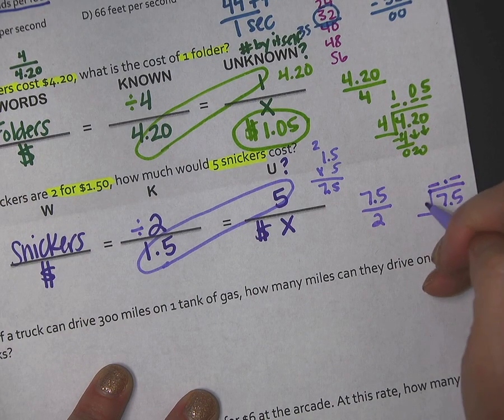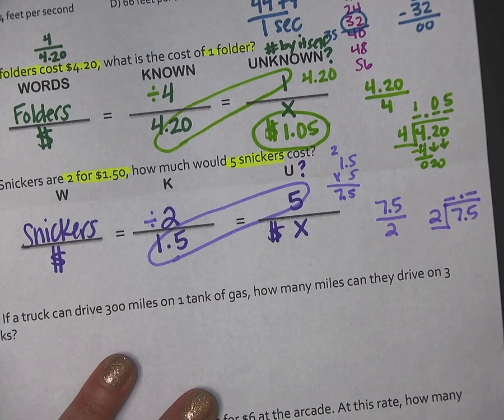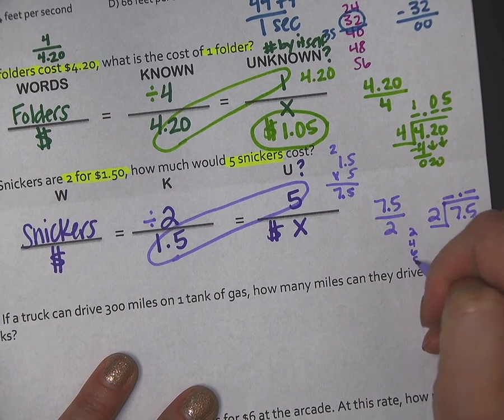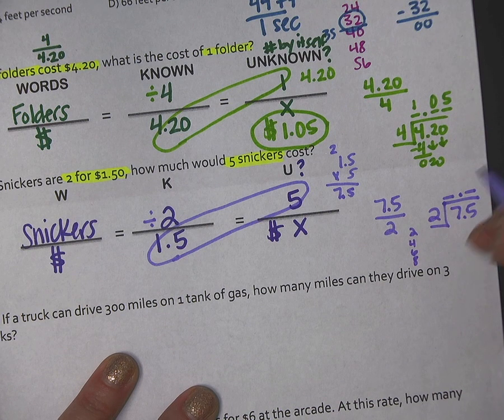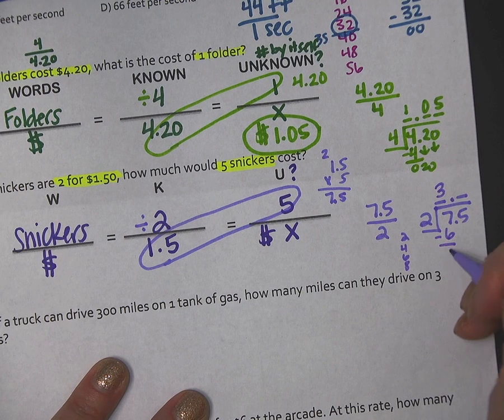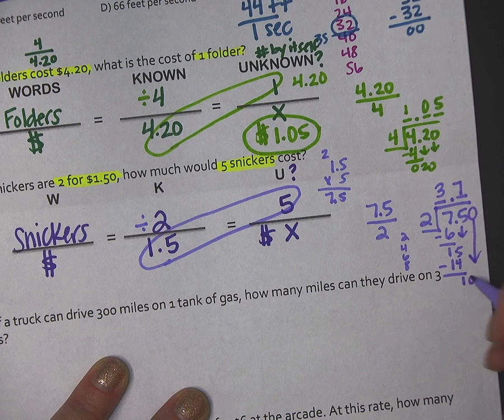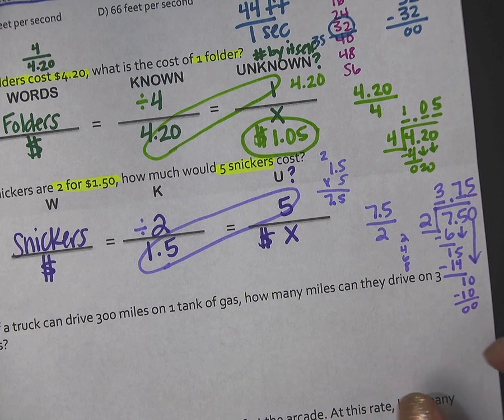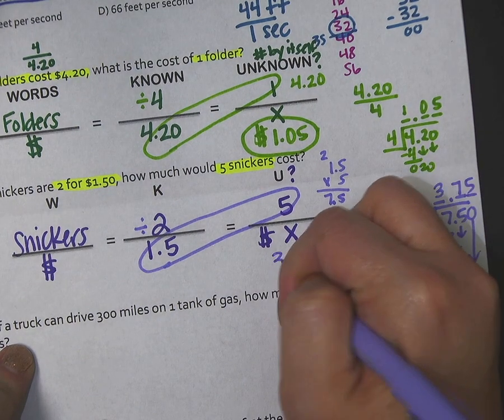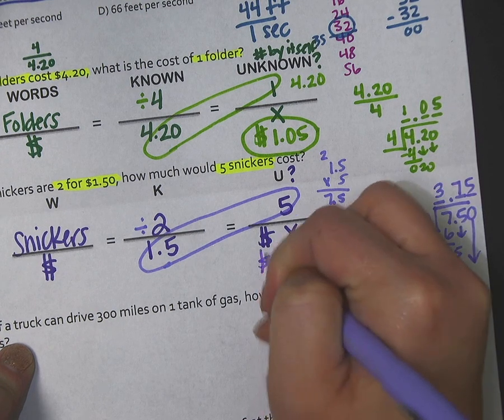So I write out my place settings, count by 2s, 2, 4, 6, 8. And I say 2 goes into 7 3 times. That'll be 6. 7 minus 6 is 1. Bring down the 5. 2 goes into 15 7 times, which is 14. I have 1 left over, so I'm going to need that 0. And 2 goes into 10 5 times. That's exactly 10. We zero out. So the cost of 5 Snickers will be $3.75.